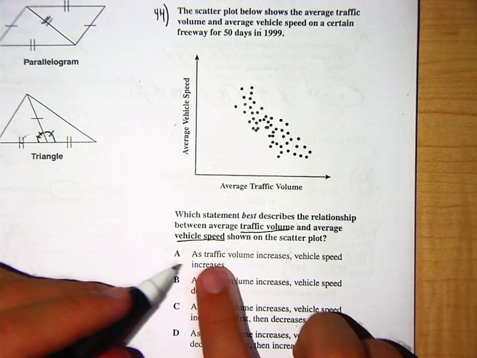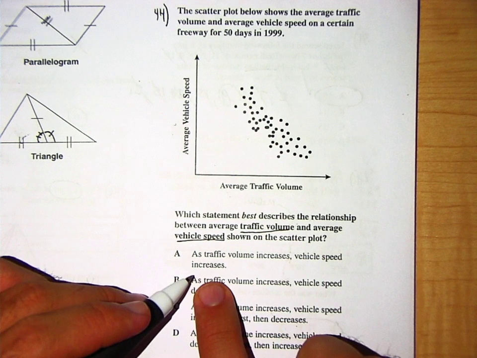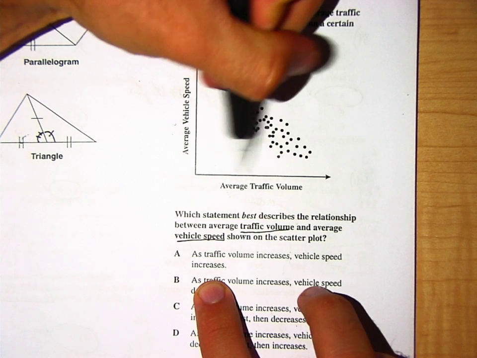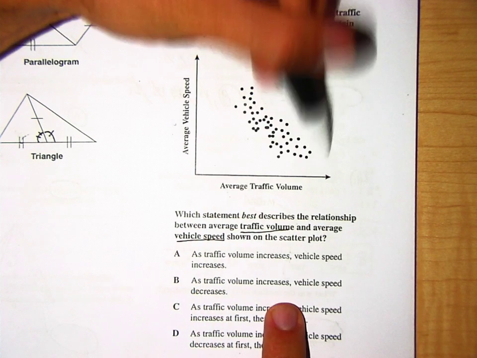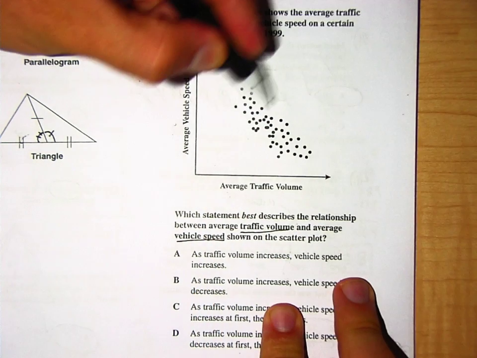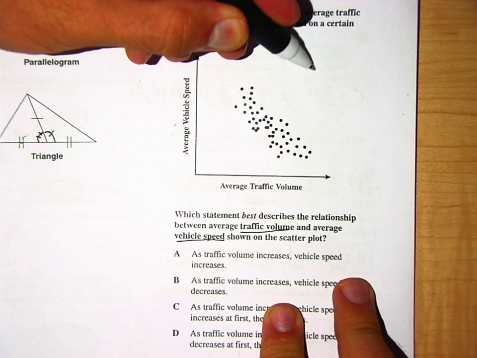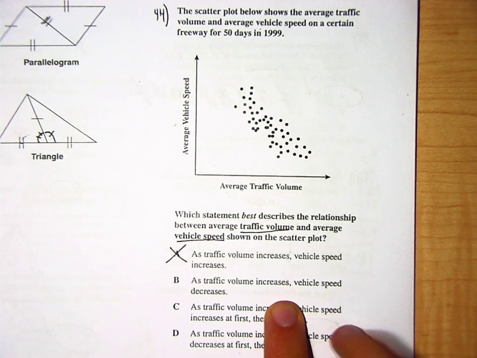First, as traffic volume increases, vehicle speed increases. And let's see if that's true. As traffic volume increases, I can see that the vehicle speed isn't going up. That would look like this. So it's definitely not increasing.